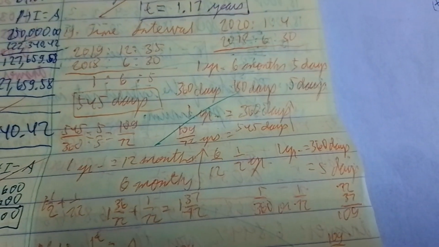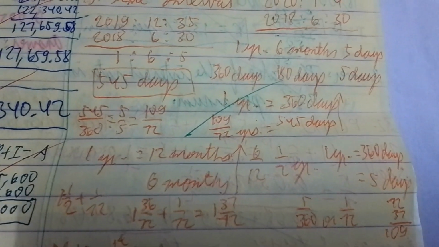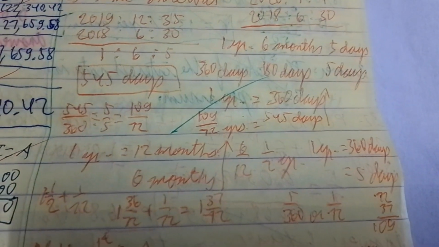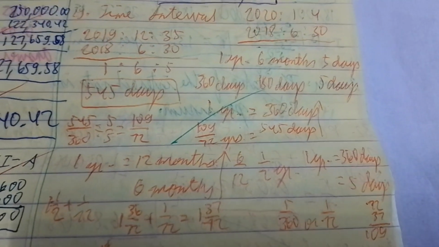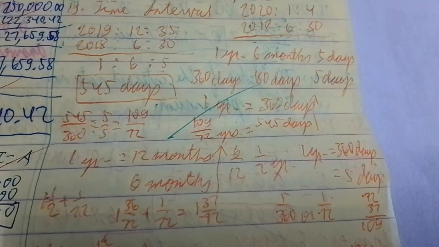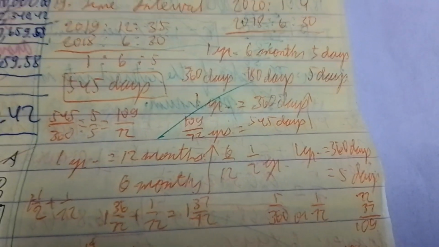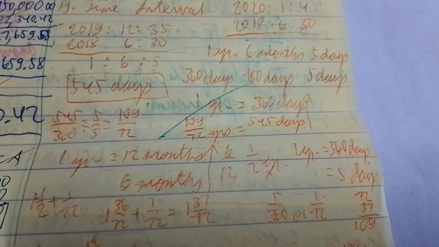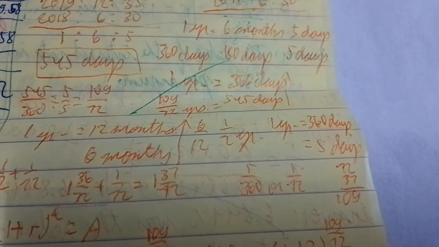That's what I've done here. I just added everything: I have 1 year, plus half a year, and then I have 1/72 years. Then I applied the fraction. So I'm supposed to have 1 and 37 over 72 days. That is really the answer.